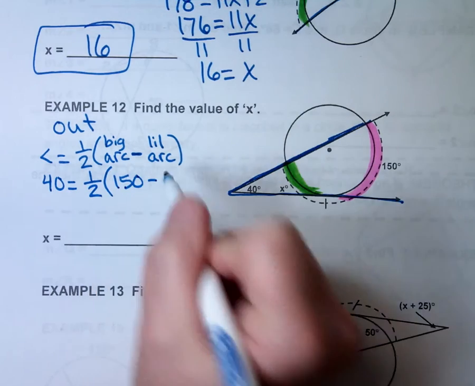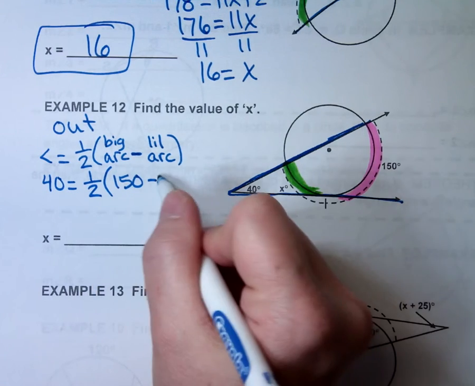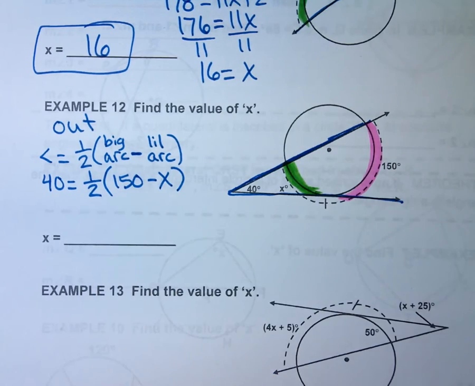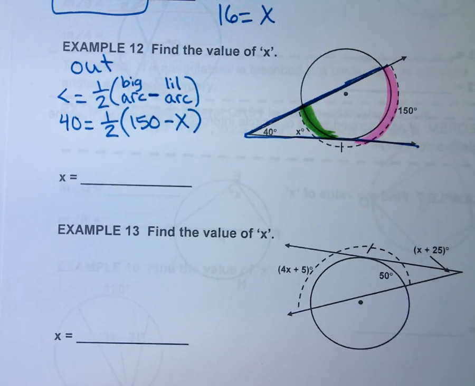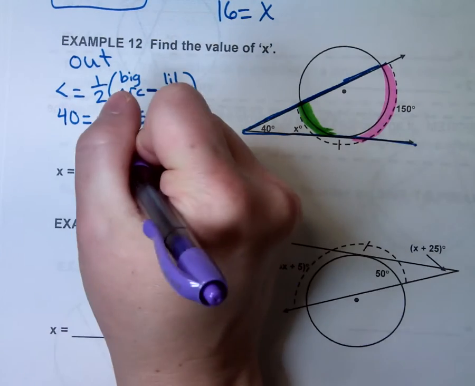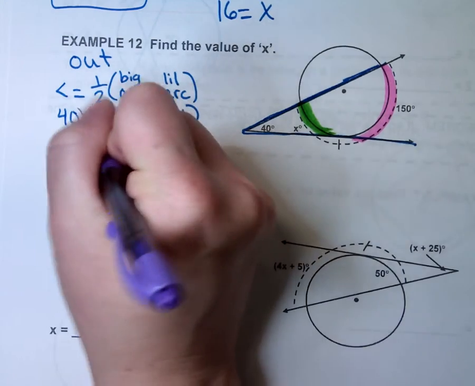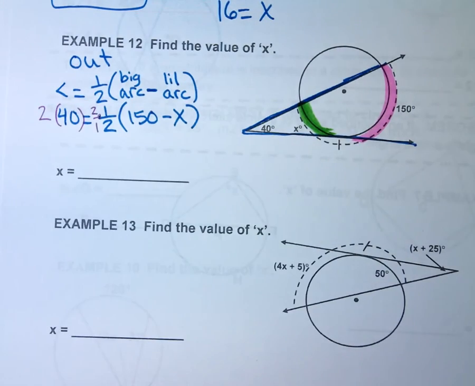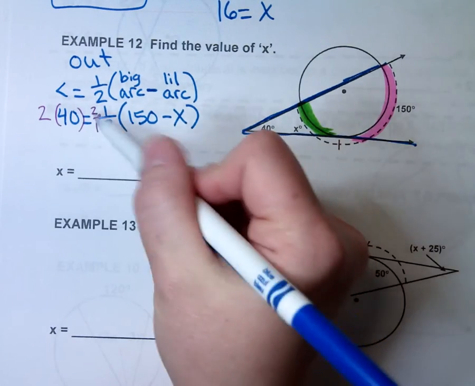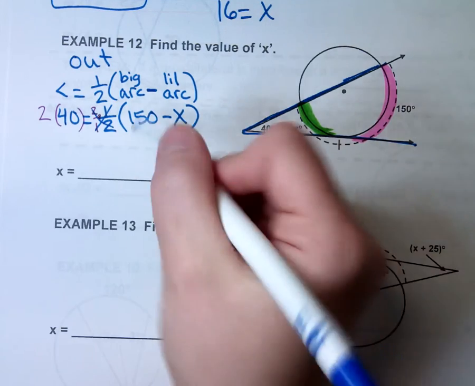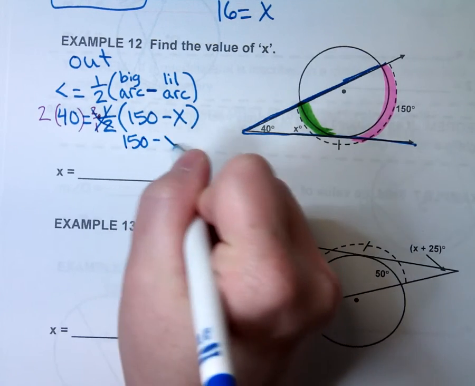150 minus the little arc, which is x. Okay, so I'm going to get rid of my 1/2, and this is how I'm going to do it every time, by multiplying by 2. So if I multiply the right side by 2 and I multiply the left side by 2, then the 2's and the 1's just cancel out. So all I'm left with is 150 minus x on the right.